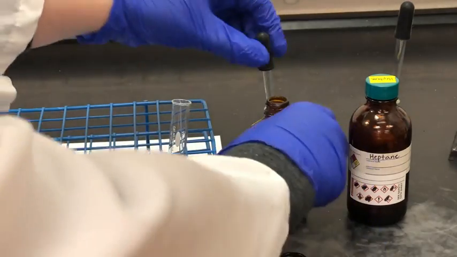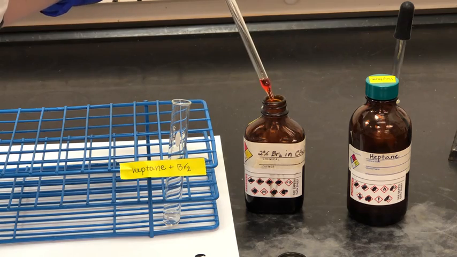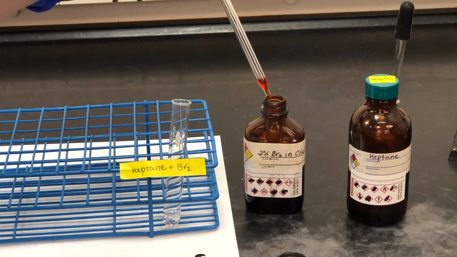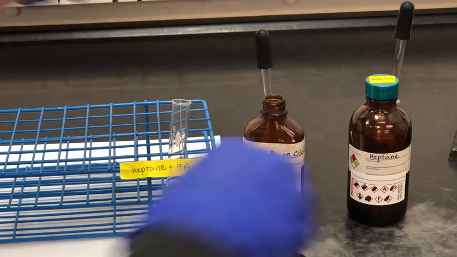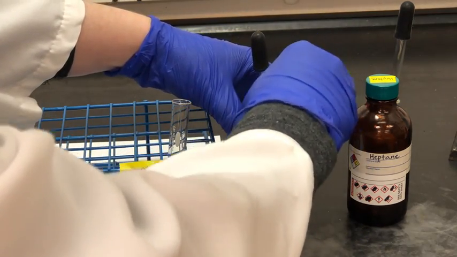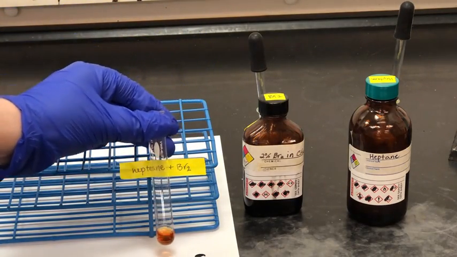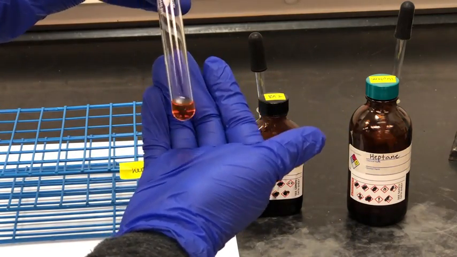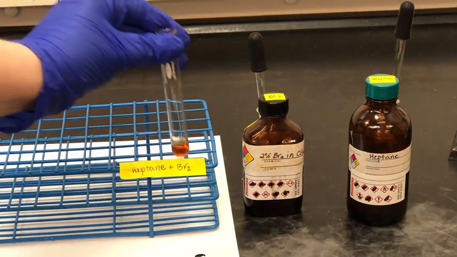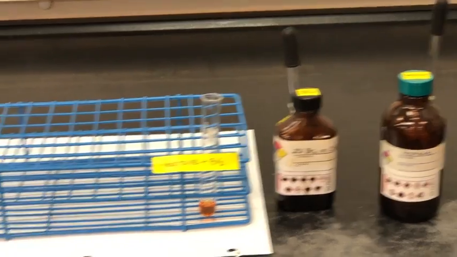And then I'm going to add 3 drops of the 2% bromine solution. And you can see it's a reddish orange color. All right, so now what we're going to do is mix or agitate the solution, and then we'll see what color change occurs. So write down your observations. What color do you notice there? Later on, we'll mix other solutions together. And if you notice that it's colorless, you can just write colorless.